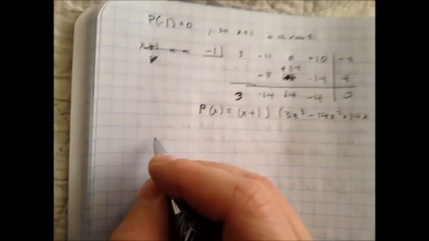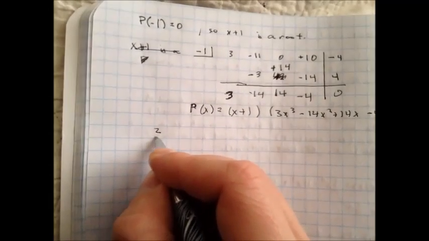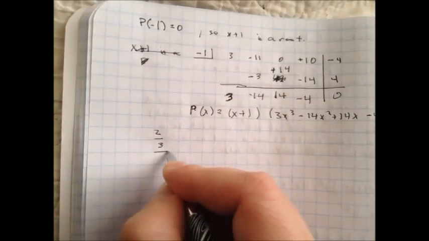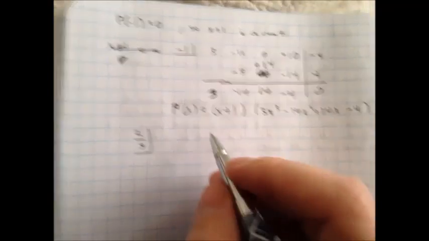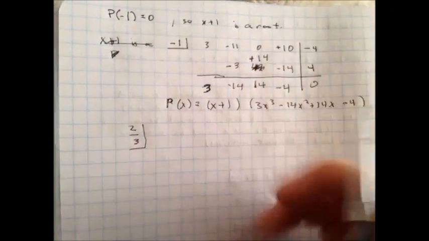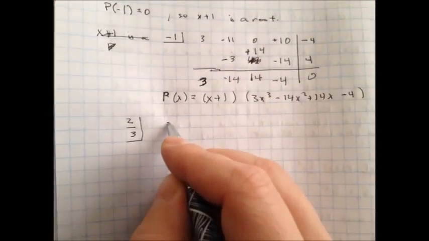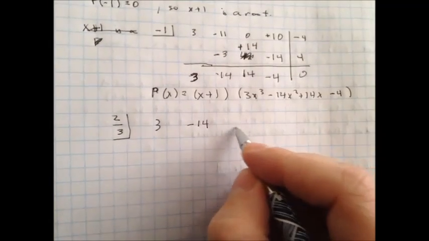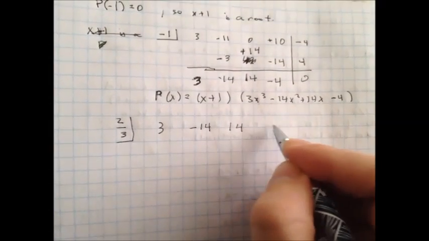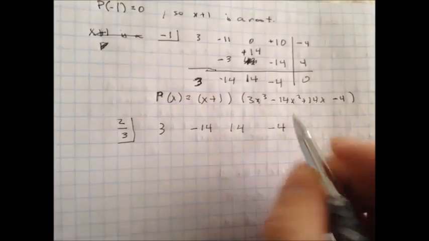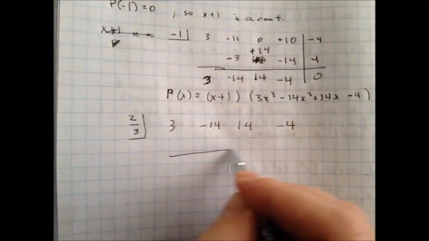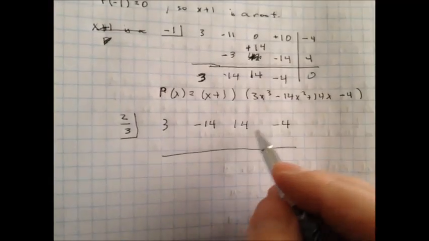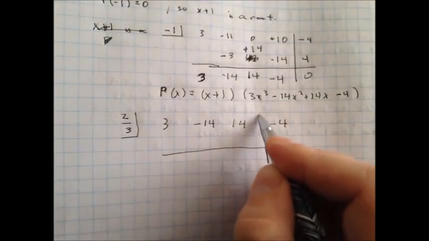So, 2/3. Oh my god, it's a fraction! Life's over, I hate fractions! Okay, stop complaining, it's okay. We're going to do 3, negative 14, positive 14, and negative 4. And then we do all that, drop my line down.